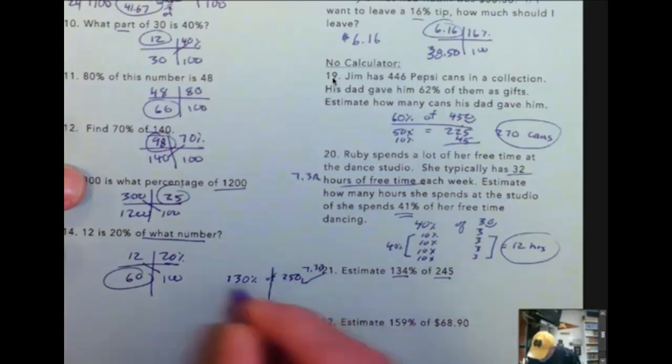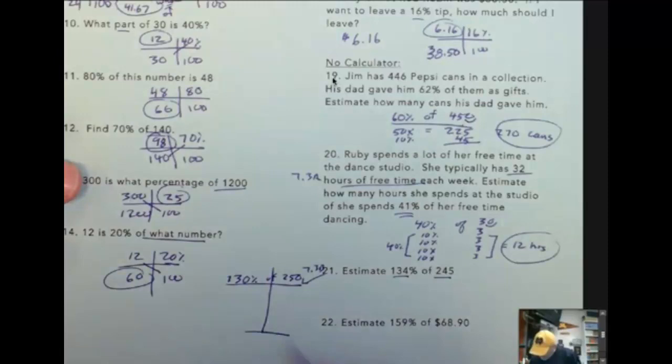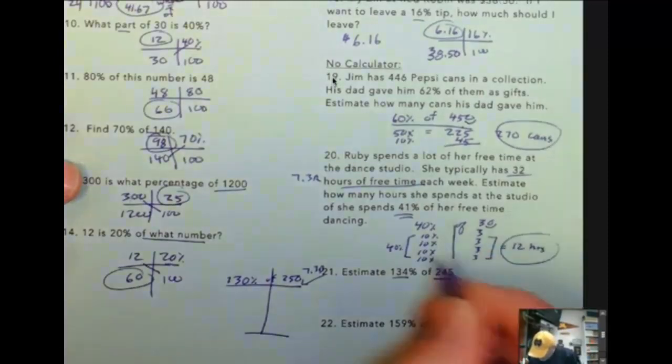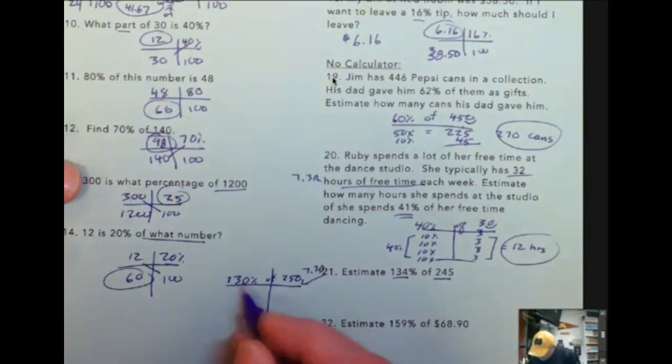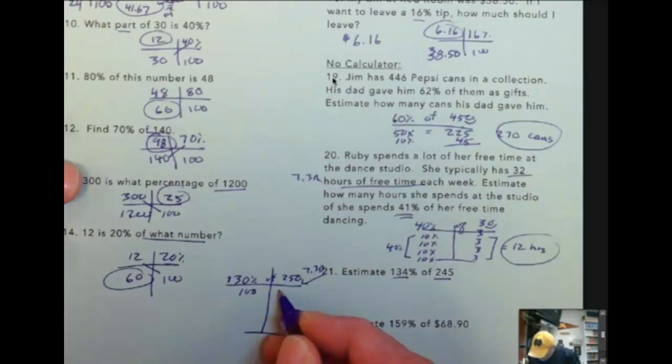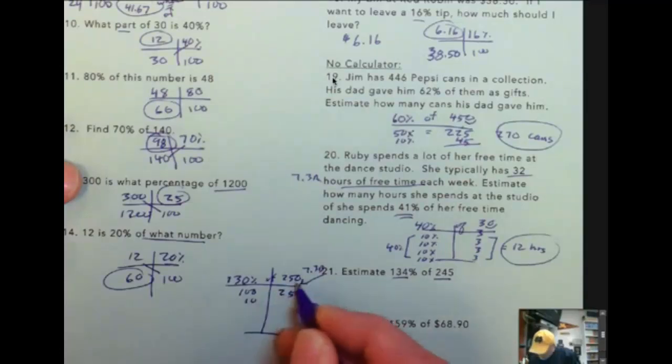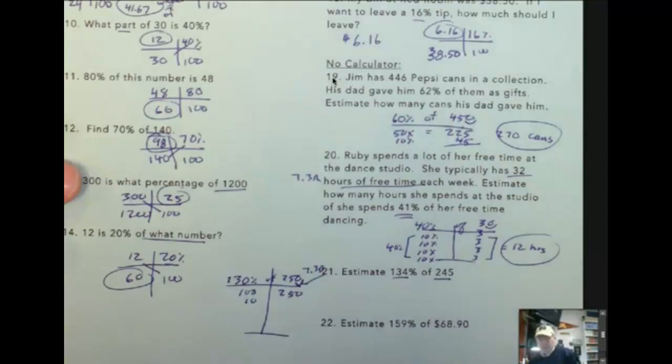Now, one student who shall remain nameless likes putting them in this box. I could have boxed these ones here too, and I didn't, but I will this time. So we've got to get to 130% of 250. Well, I know what 100% of 250 is. 100% is 250. I know that 10%, if I move that decimal one place, is going to be 25. I can do another 10% at 25.